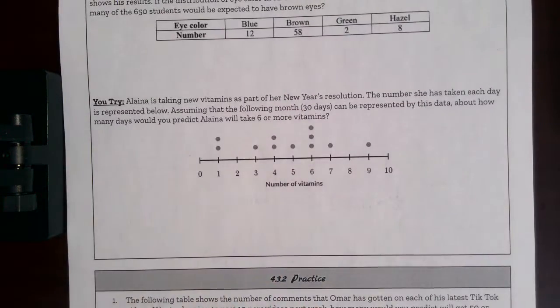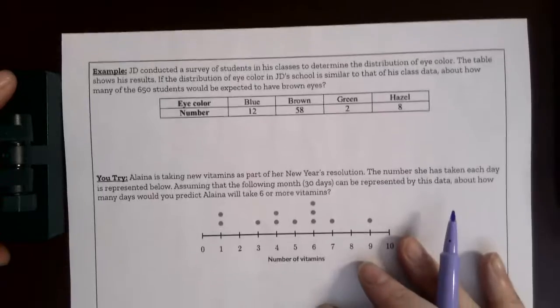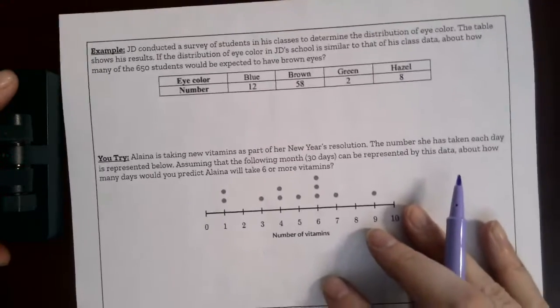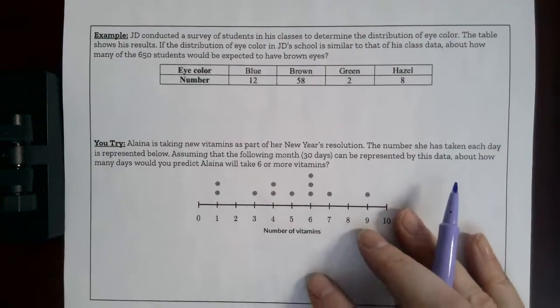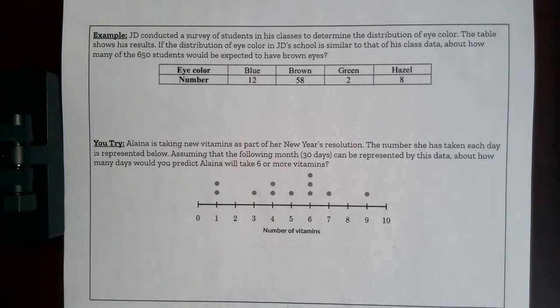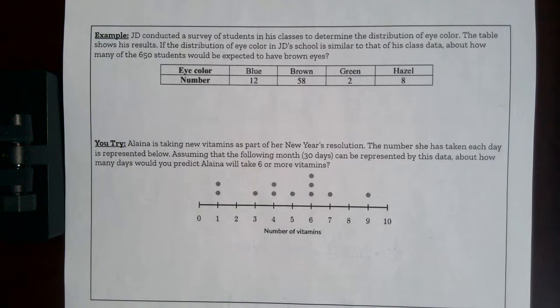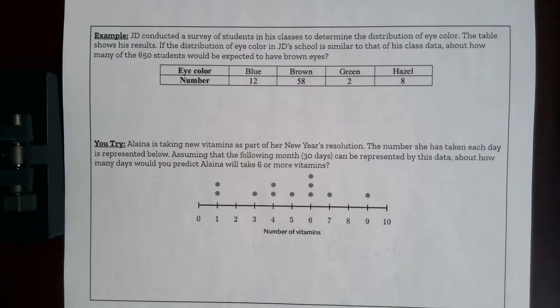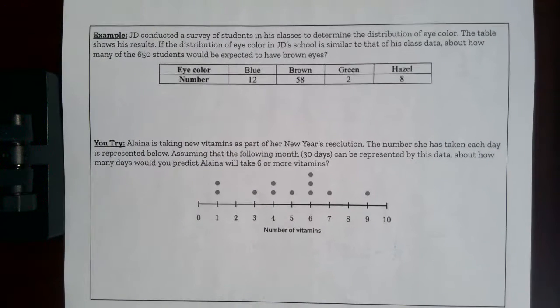All right, flip to the back. We're going to do another example, which is a little bit different. It's just kind of predicting or pushing out our sample to a bigger population. Now this one says JD conducted a survey of students in his classes to determine the distribution of eye color. The table shows his results. If the distribution of eye color in JD's school is similar to that of his class, how many of the 650 students would be expected to have brown eyes?